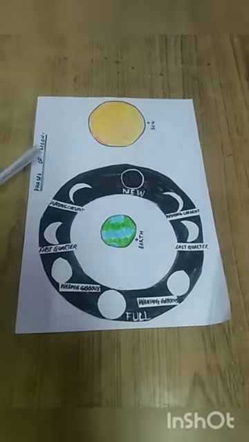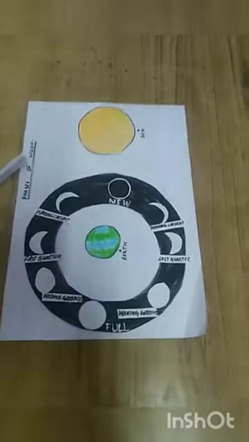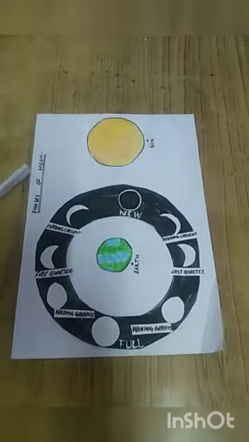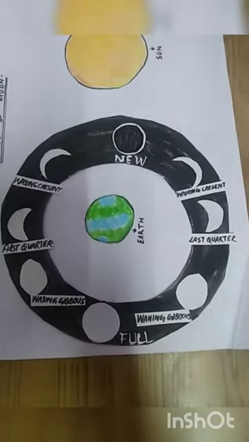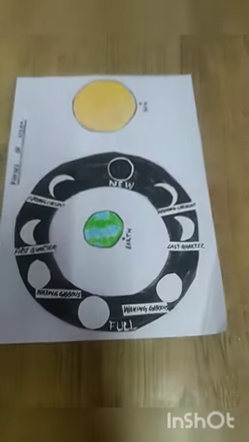We will study about the different phases of the moon. They are new moon, waxing crescent, first quarter, waxing gibbous, full moon, waning gibbous, last quarter and waning crescent.